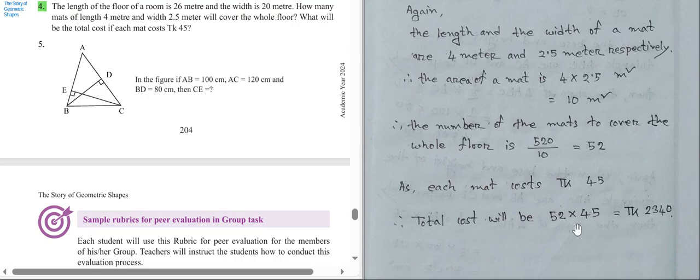Now we have to multiply the each mat cost taka 45 with the digit 52. So total cost will be 52 into 45 equal taka 2340. So 2340 is the total cost of all mats.